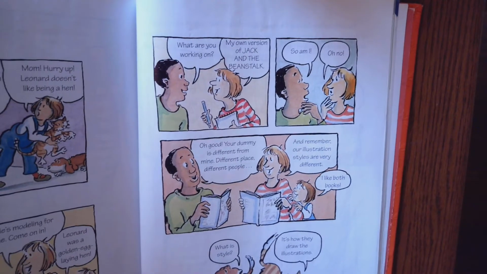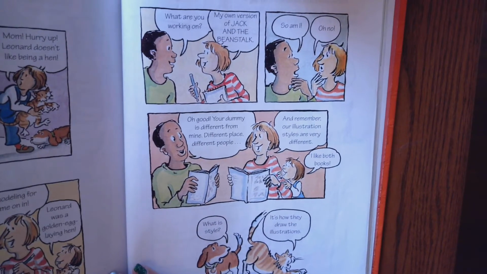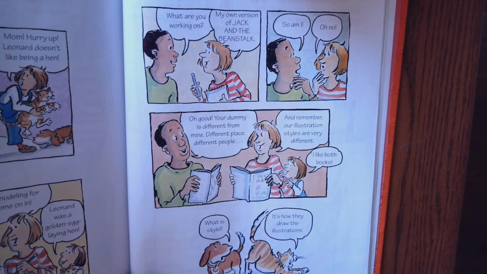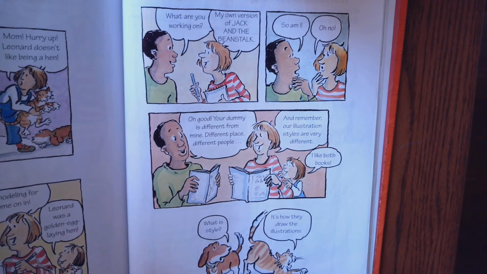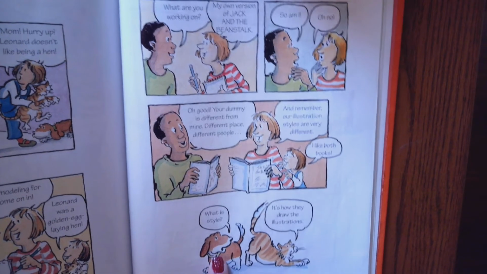"What are you working on?" "My own version of Jack and the Beanstalk." "So am I." "Oh, no." "Oh, good. Your dummy is different from mine. Different place, different people. And remember, our illustration styles are very different. I like both books." What is style?